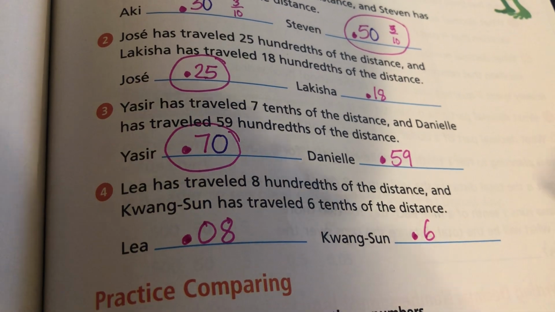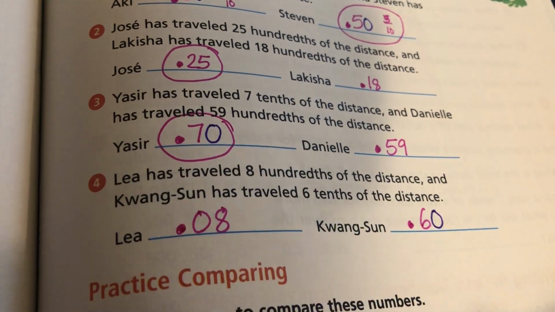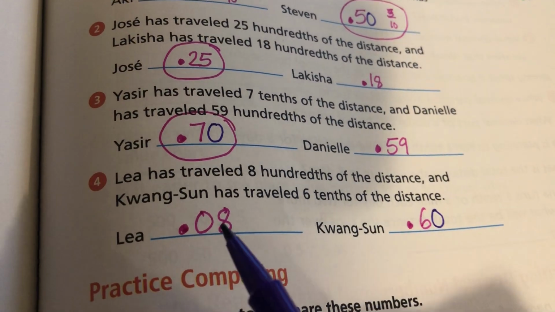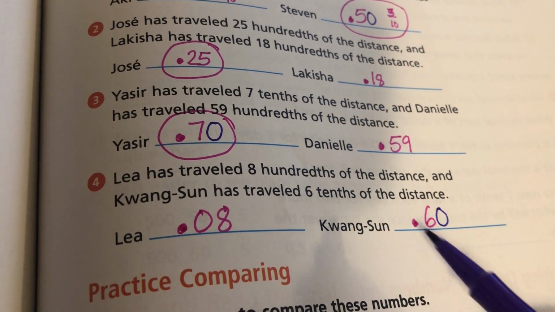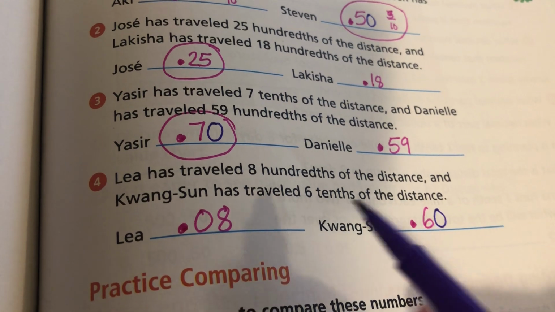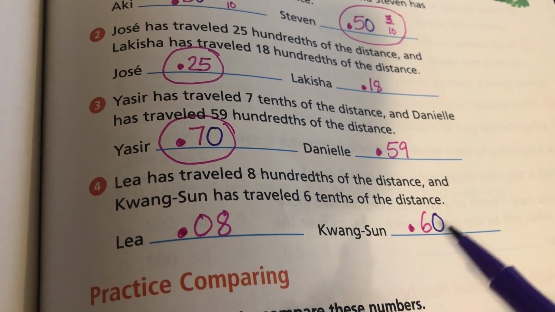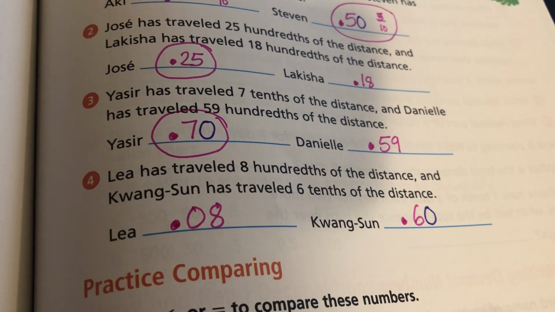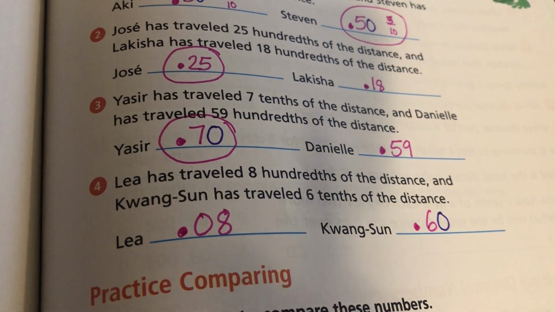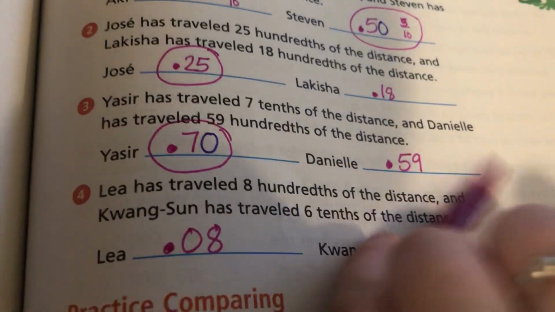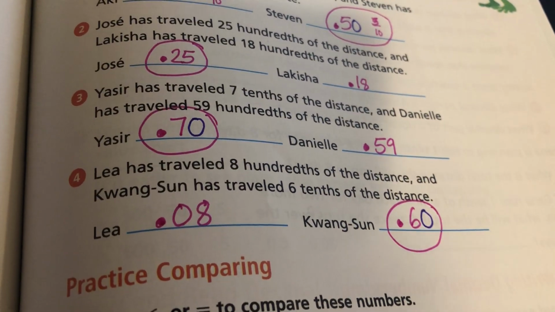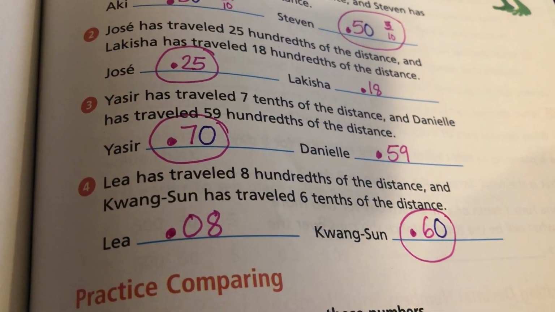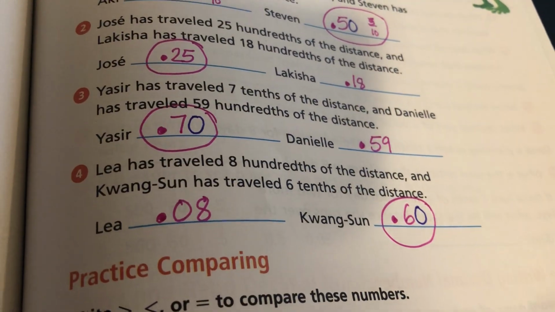So I'm going to just add a 0 here so we can compare them with money. So here I have 8 cents, 8/100ths, or 60/100ths, which is the same thing as 6/10. 60/100ths. Which one is more, 8 cents or 60 cents? Well, drop my pen. 60 cents is a lot more, okay? So Kwang Sun traveled a longer distance.